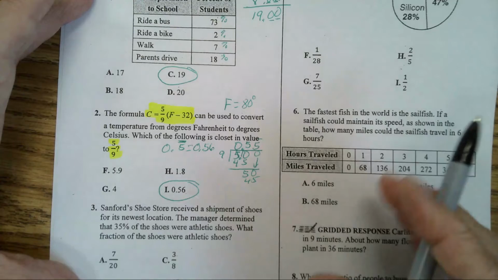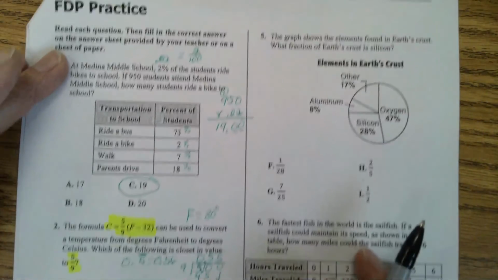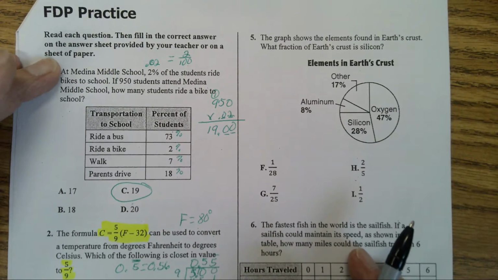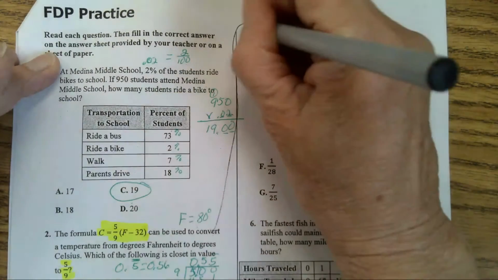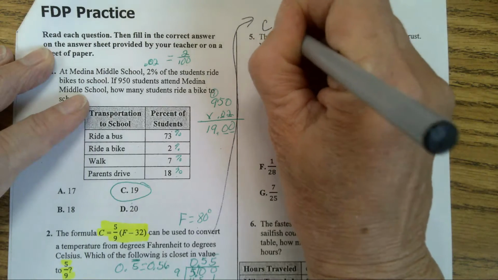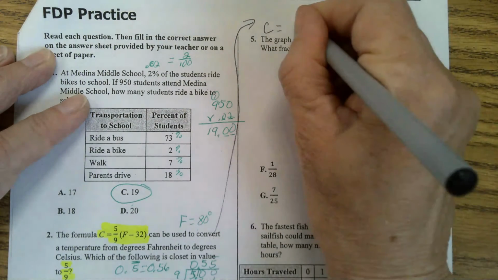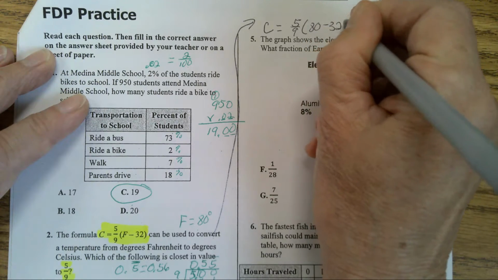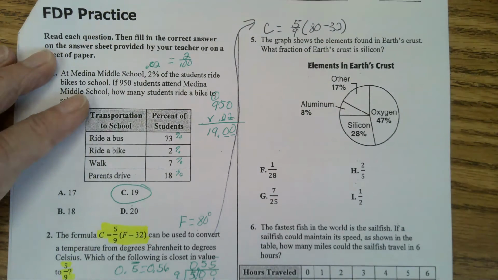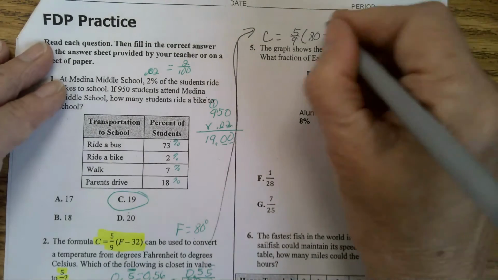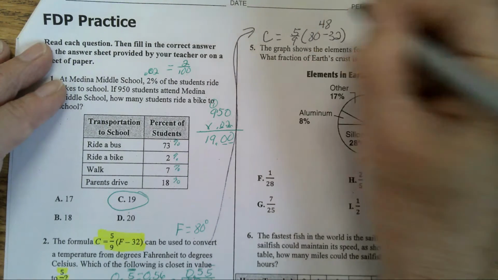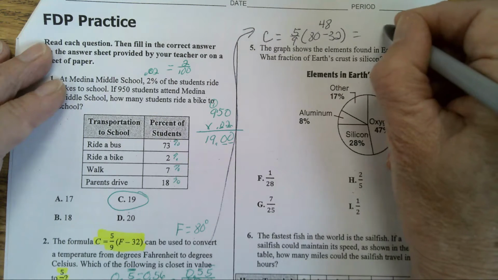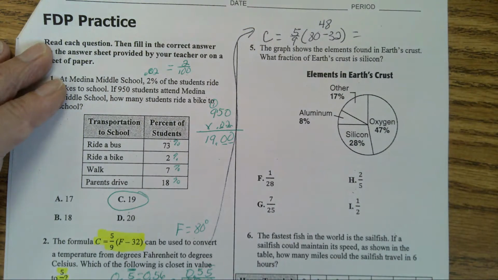Right. I'm going to show how to do that problem up here. I just want to make sure you can do these. I'm going to put it up here at the top. So you would have C equals 5/9 times 80 minus 32, right? And 80 minus 32 is 48. Is that correct? Yes. Then you would have 5/9 times 48.